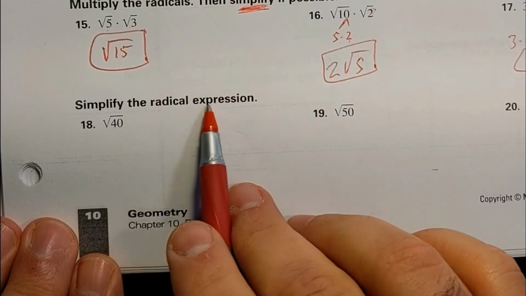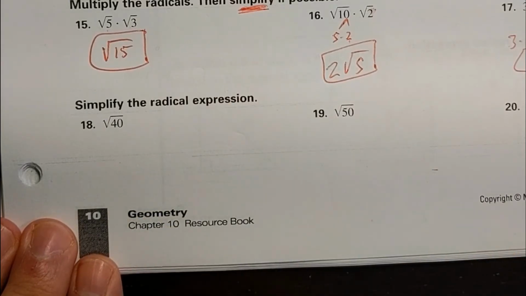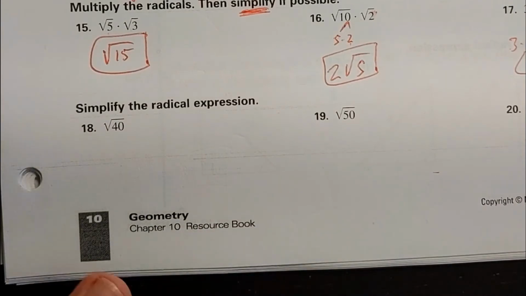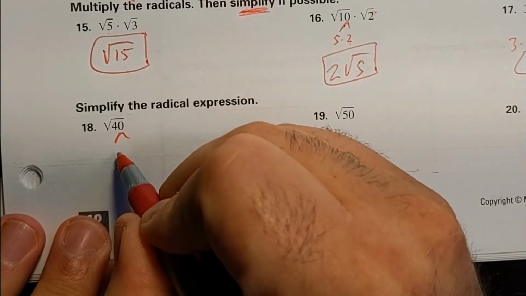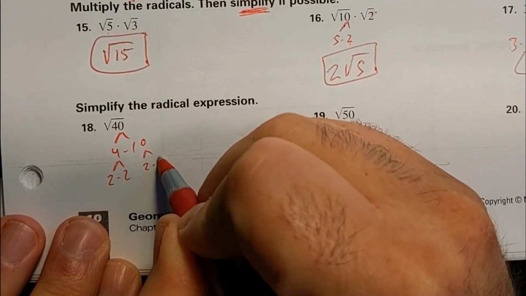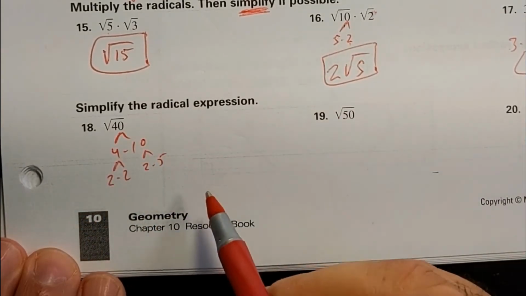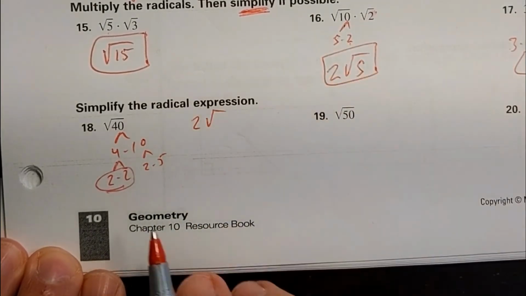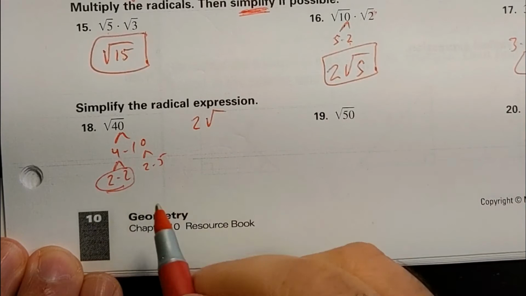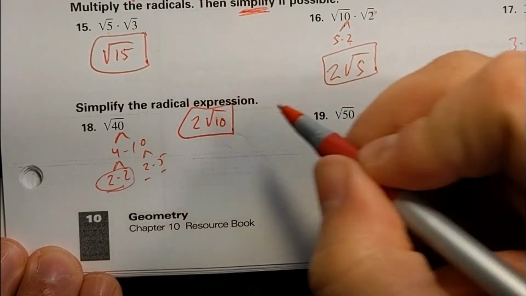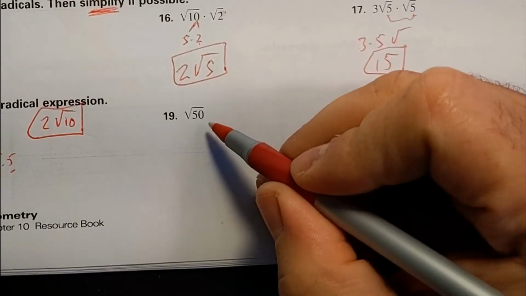Number 18 says simplify the radical expression some more. So this time you're not multiplying them, but you're still simplifying them. So you need to factor this out. 40 is 4 times 10. 4 is 2 times 2. 10 is 2 times 5. And then you're looking for a pair that goes outside as a single 2, and then these two don't have pairs, so you multiply those back together, and that would be your simplified radical expression.